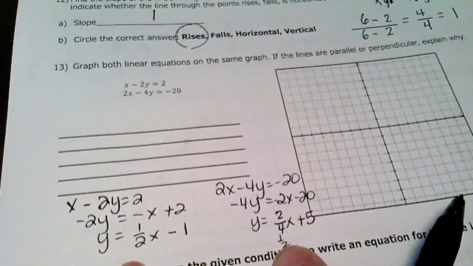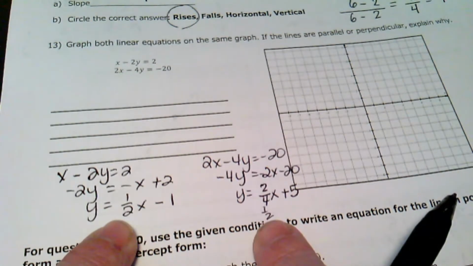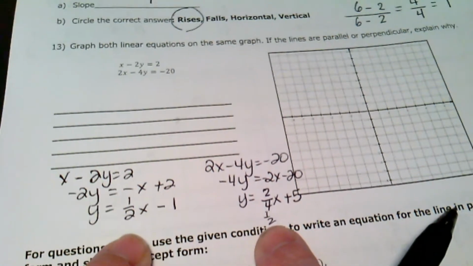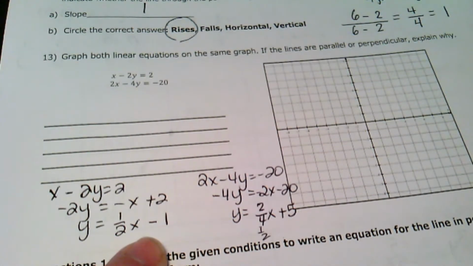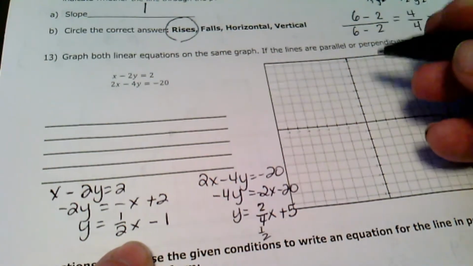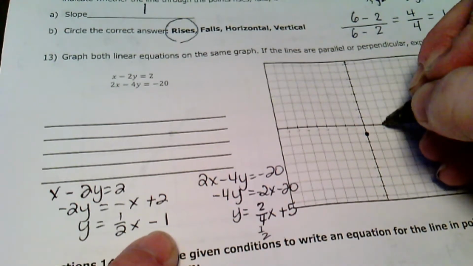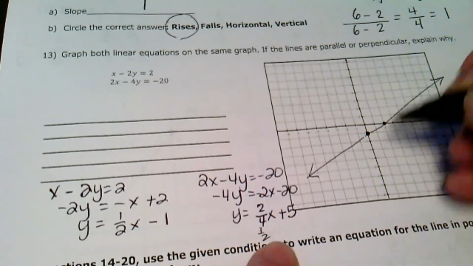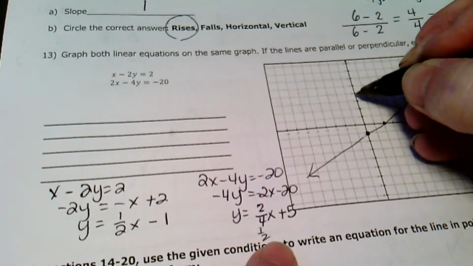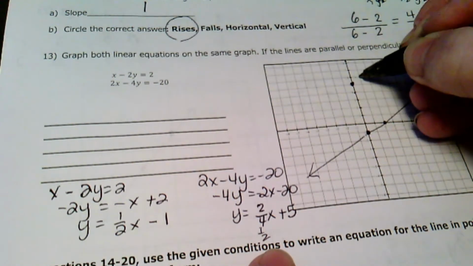Alright, so right away I can look at this and tell that these are parallel lines because they have the same slope. So hopefully when we graph these, we'll have two lines that never touch but are equidistant from each other. Let's start here, -1, up 1 over 2. Do the best I can. And then we'll start at 5. 1, 2, 3, 4, 5. And then up 1 over 2.